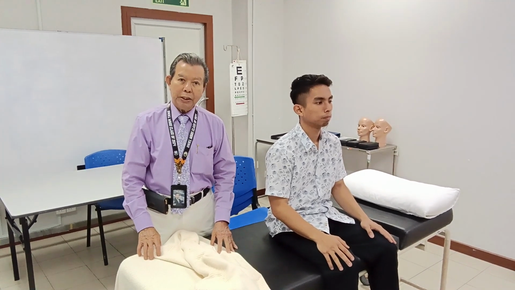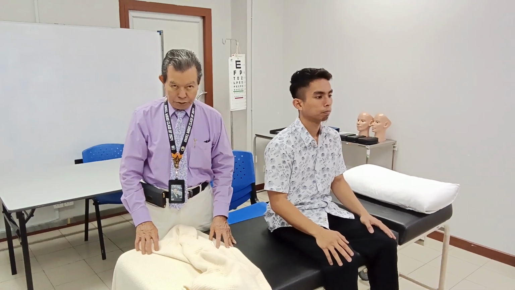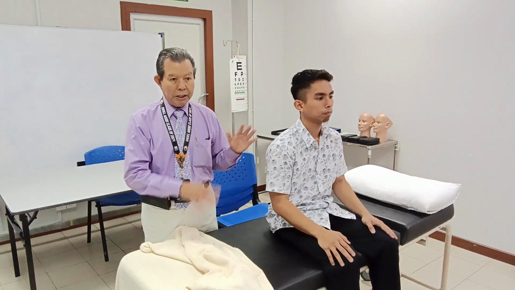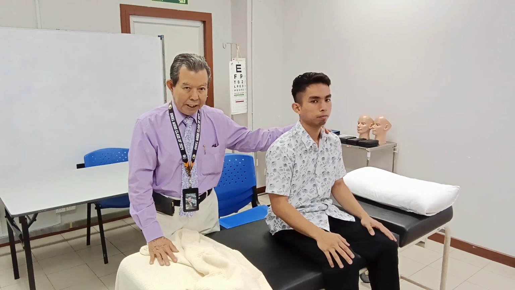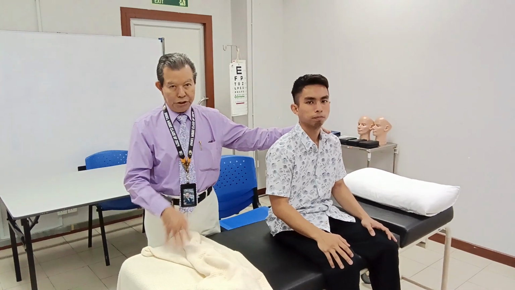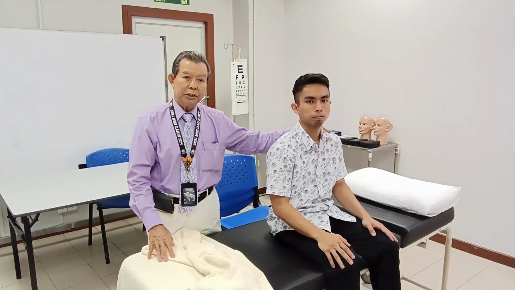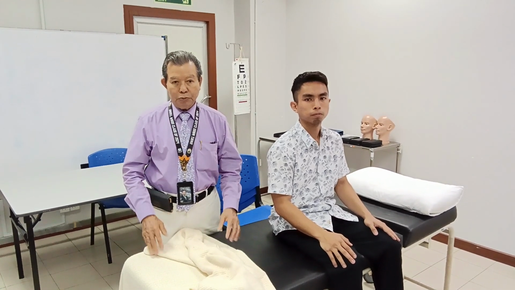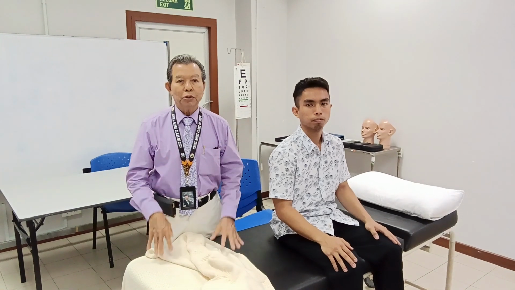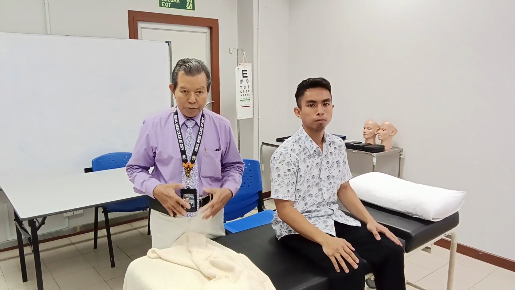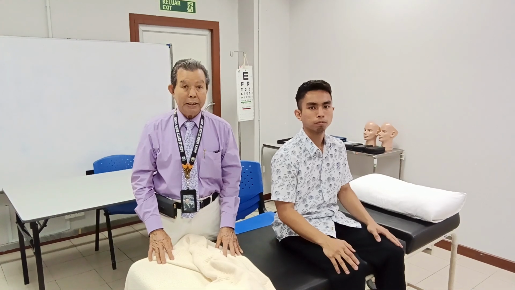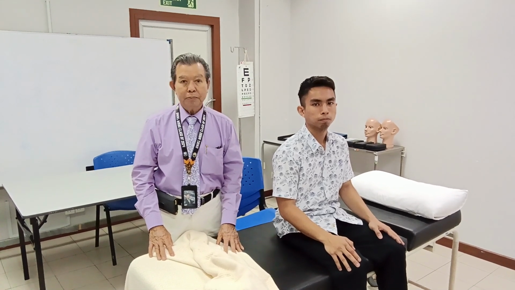After that, adequate exposure and appropriate position. So today we are going to examine in the supine position. Although adequate exposure is from nipple level up to mid-thigh, because of modesty problems we are going to expose just the abdominal part only, and I'm going to demonstrate on that.